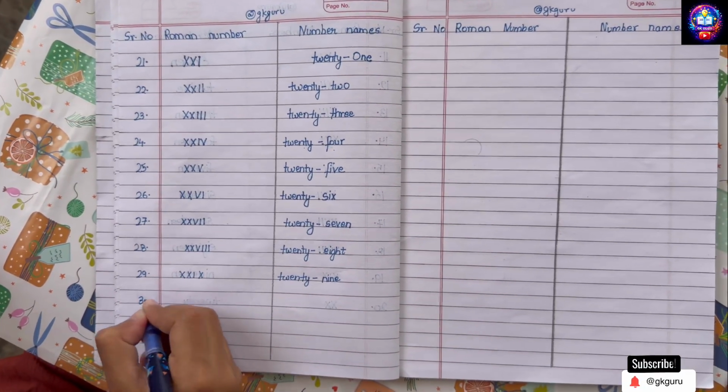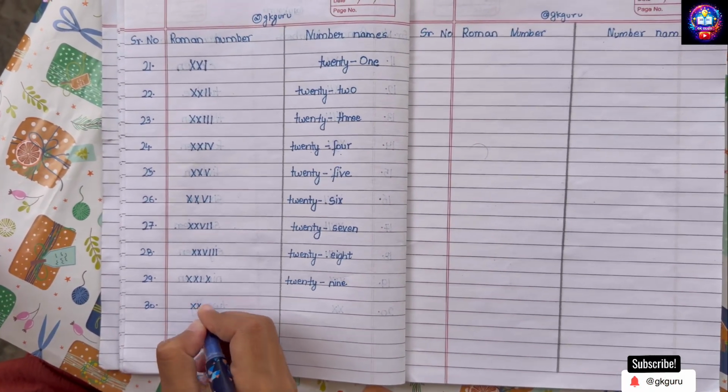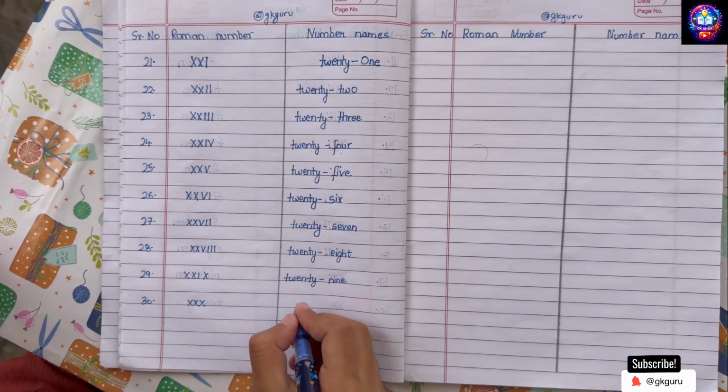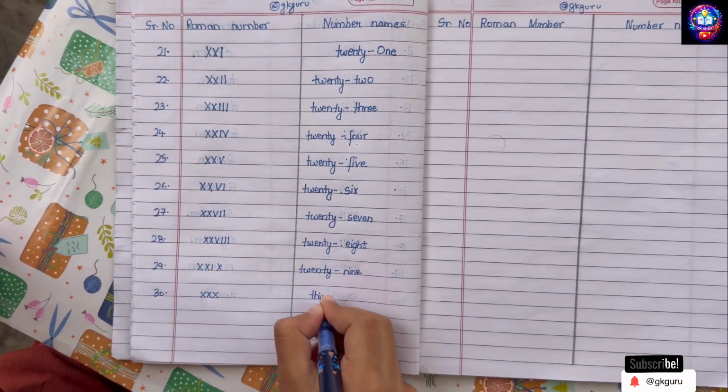Serial number 30. Roman number 30. Number name T-H-I-R-T-Y.